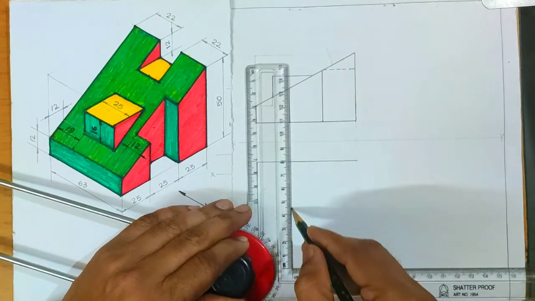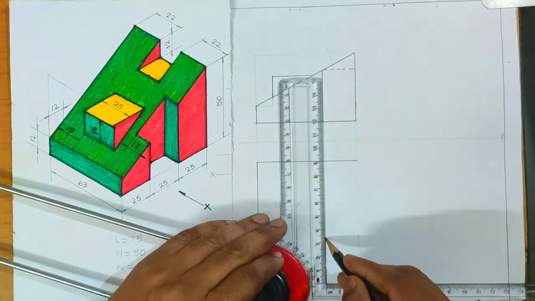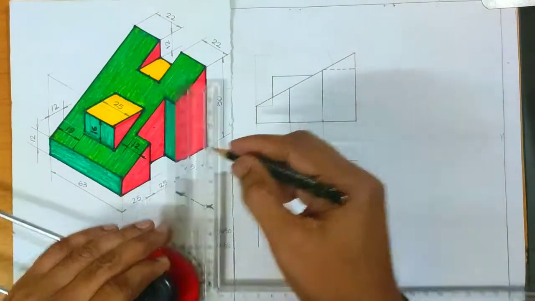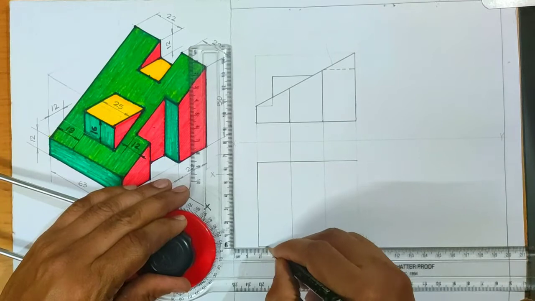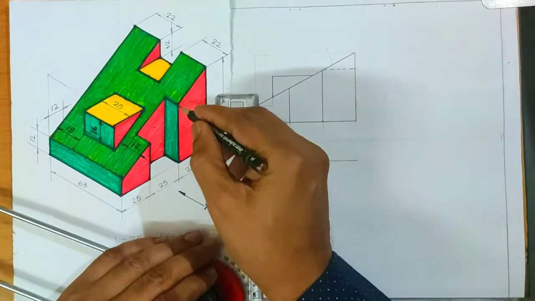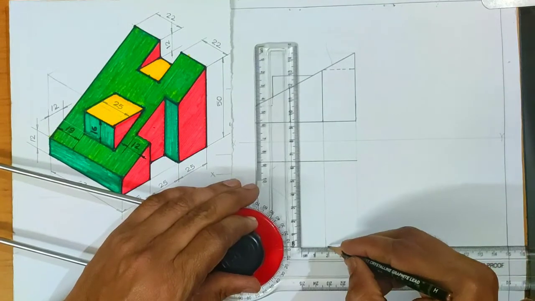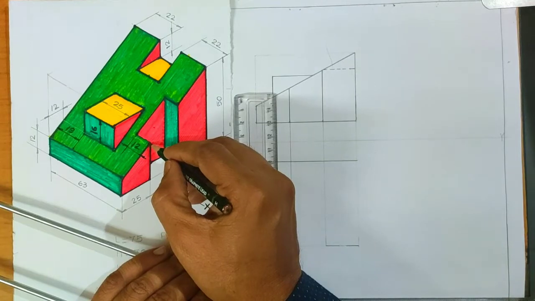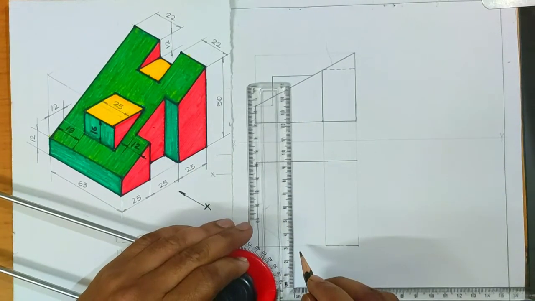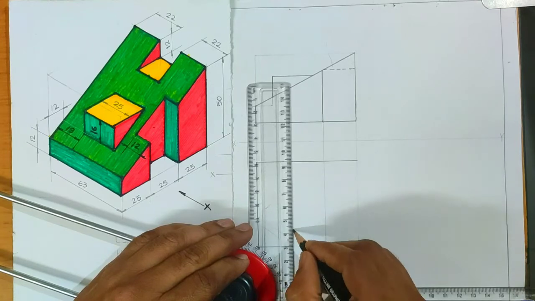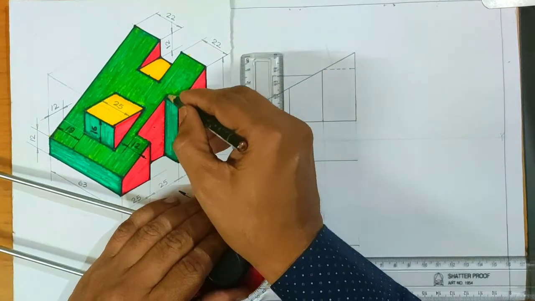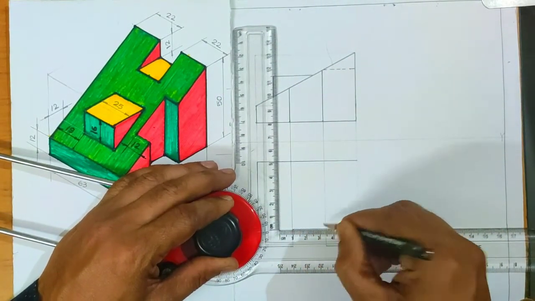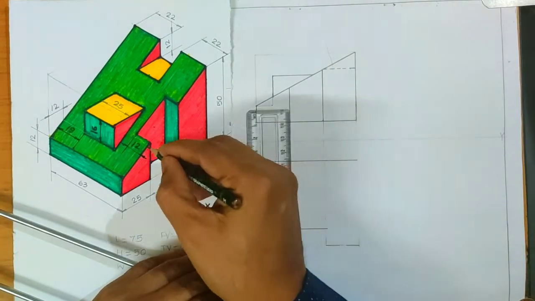Therefore, project these two lines, projection of this line, projection of this line, then 12 mm deep. Draw projection of this slant line in top view. It will be a horizontal line, 12 mm, 12 mm.